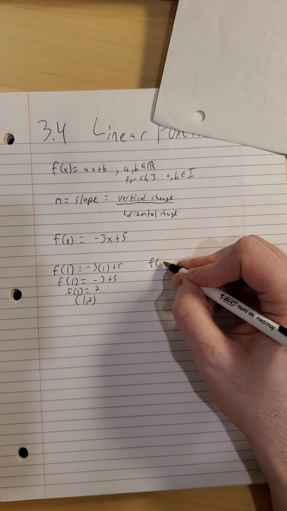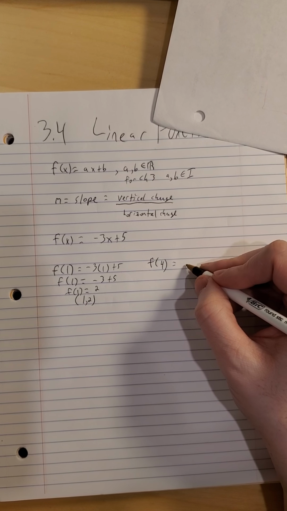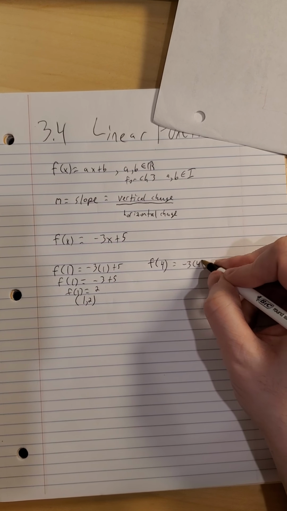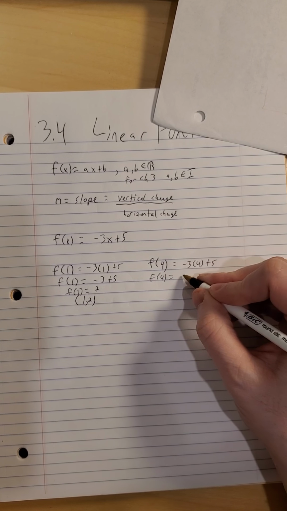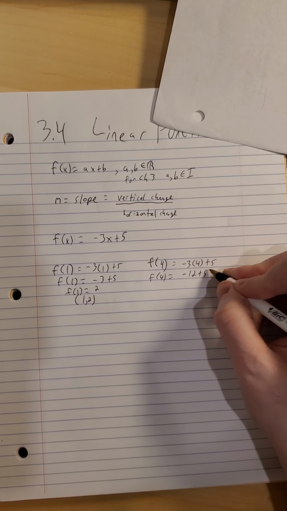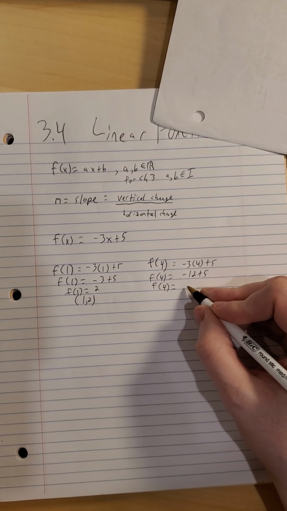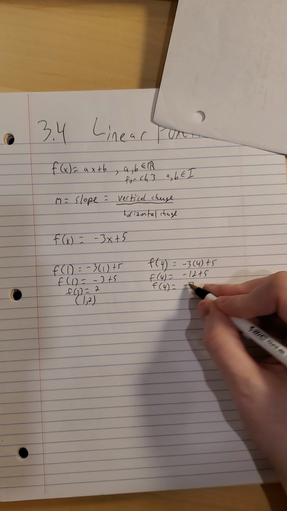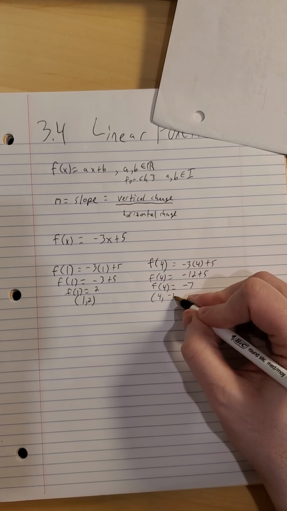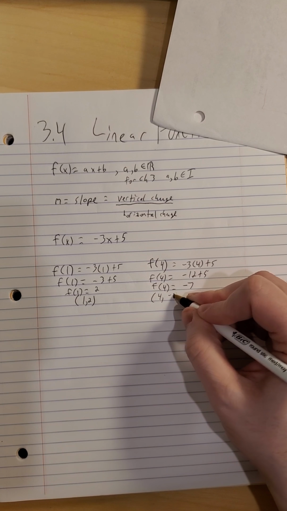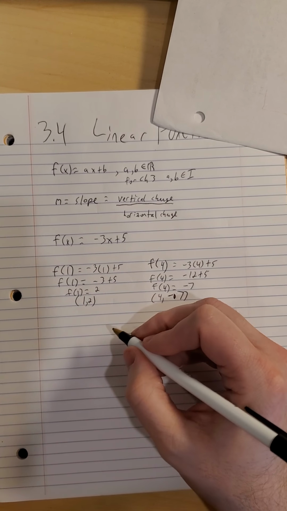And we could pick out another point, let's say at 4. F of 4, negative 3 by 4 plus 5. So f of 4, negative by a positive is a negative. And adding and subtracting, unlike signs, subtract the absolute value, keep the sign of the number further from 0. So 4, negative 7 is also a point on our graph of f.